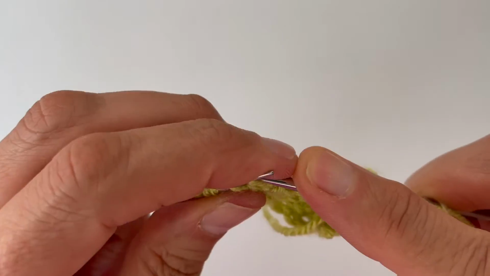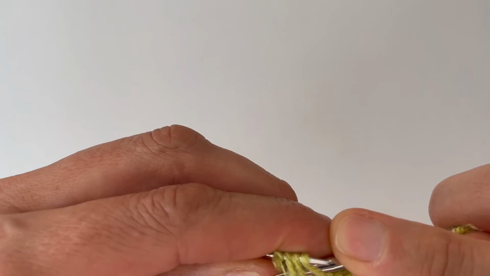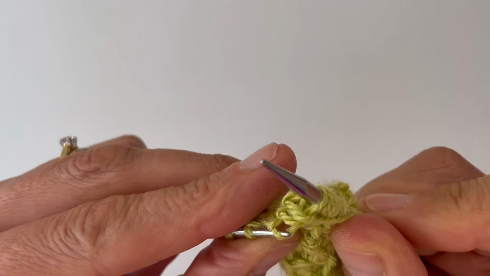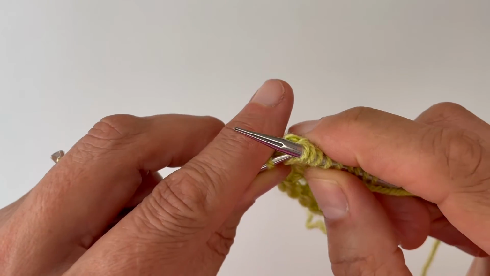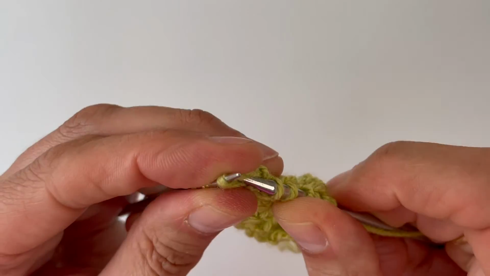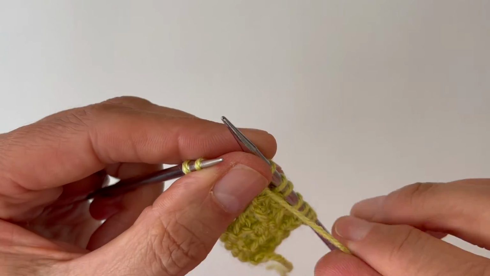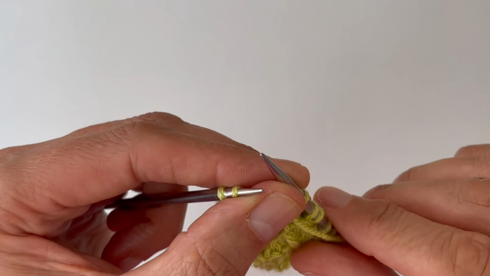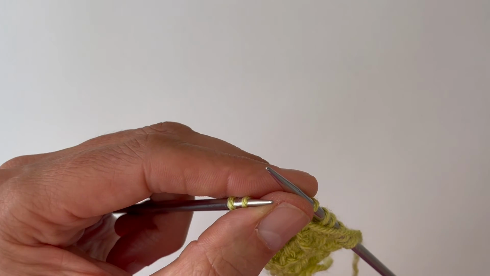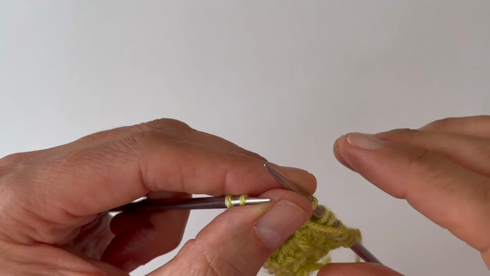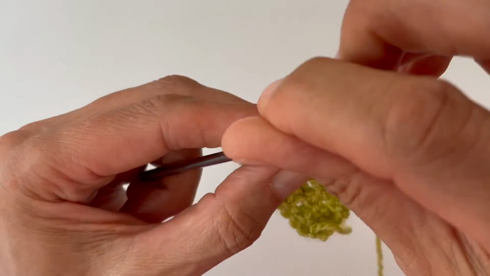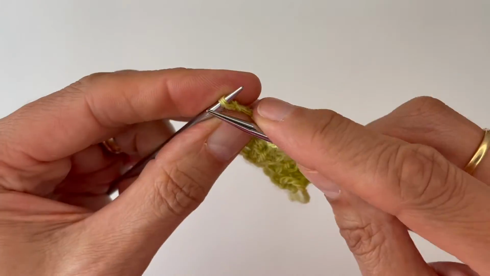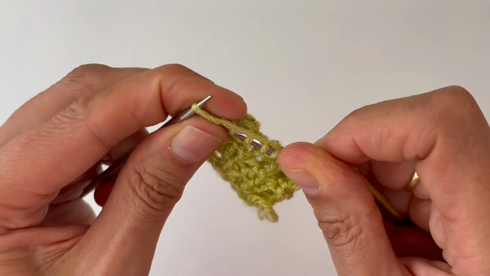Yarn to the front, slip 2, purl 2 together, bring the slipped stitches over, knit 1, and then knit the last stitch.